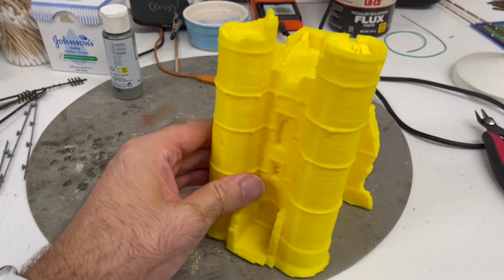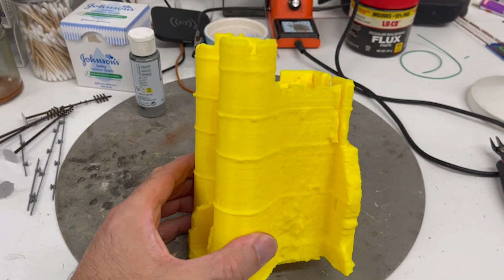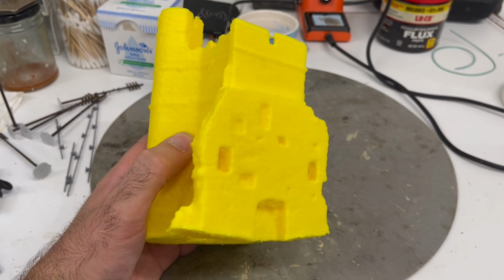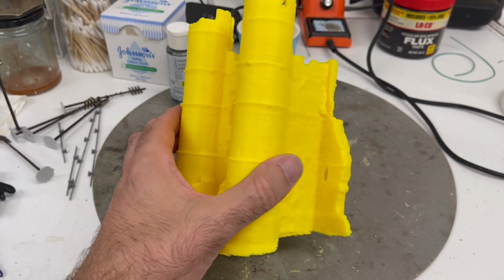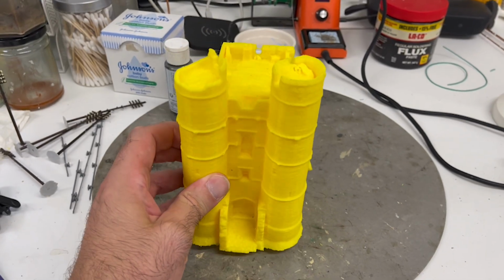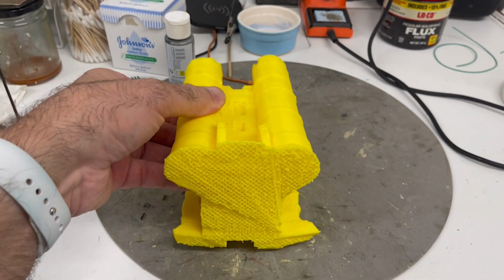You might not be able to tell much difference on camera, but I've given this a quick rub down with some very fine wet and dry. There aren't too many layer lines on it, and I think once a coat of primer's gone over the top, you won't be able to see much of that anyway.